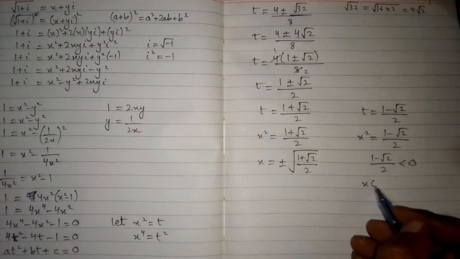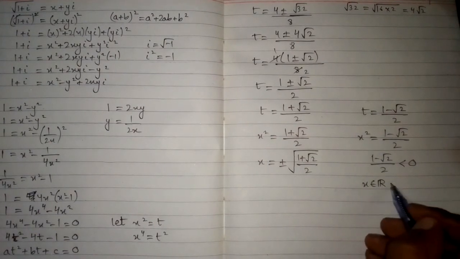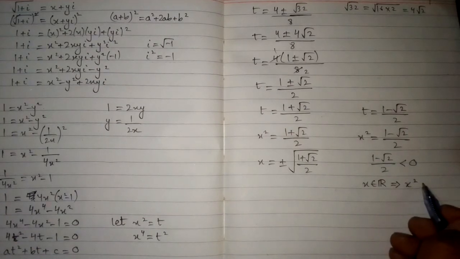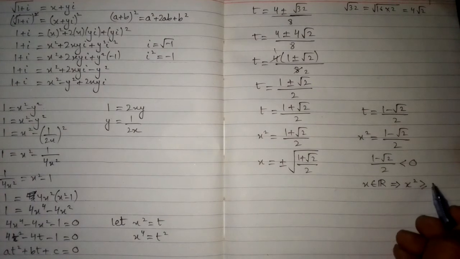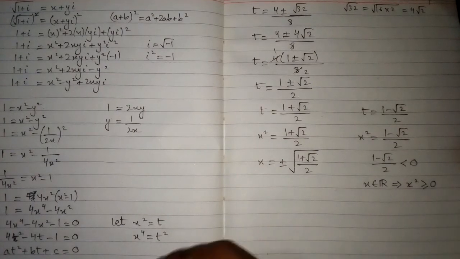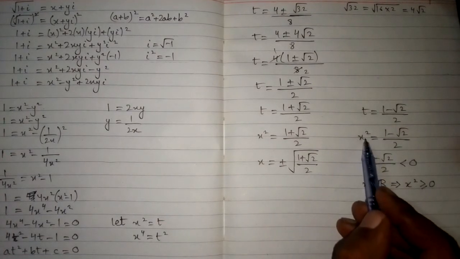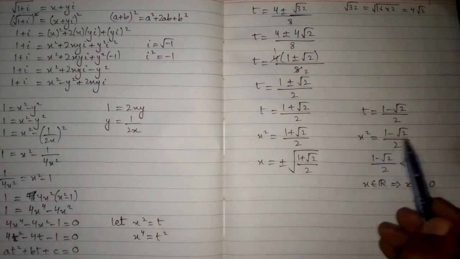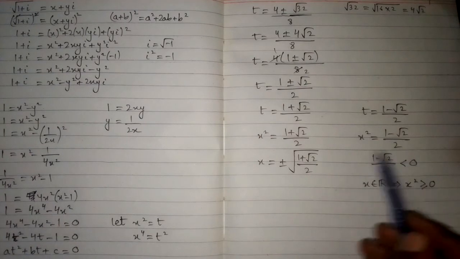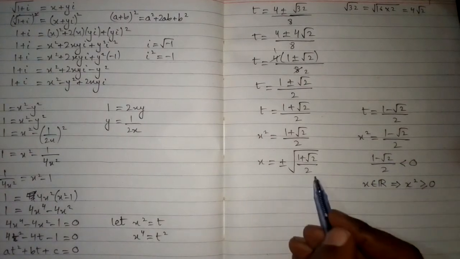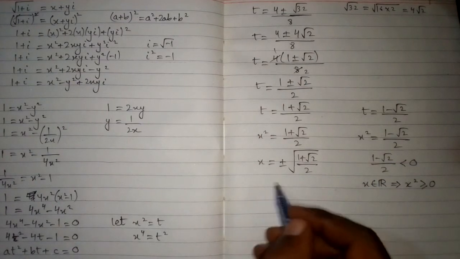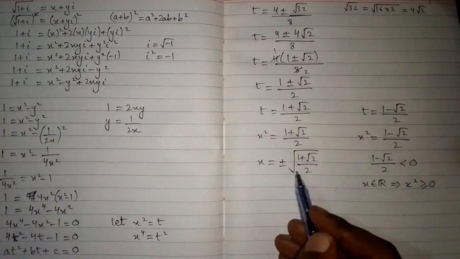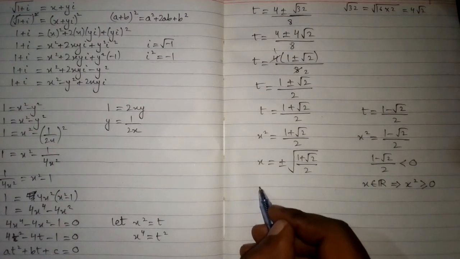So for any real number, the square of that real number is always greater than or equal to 0. So x square cannot be a negative number. So we cannot solve this equation. And here, we will take these values of x as a solution of the question.